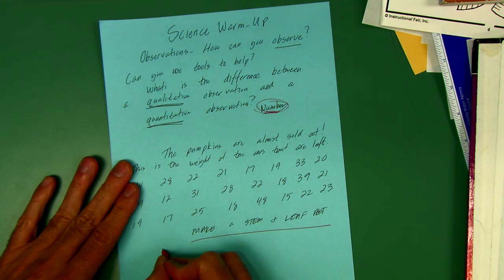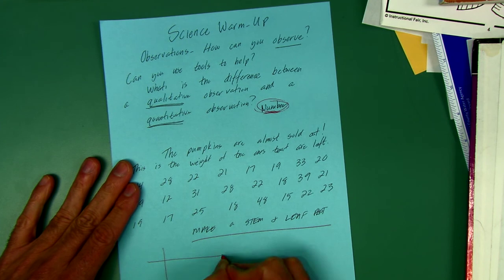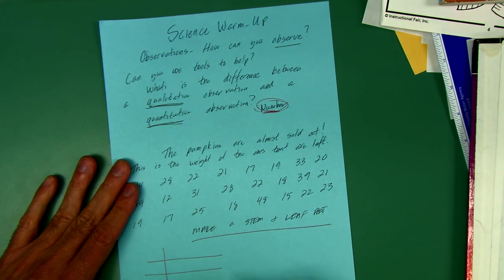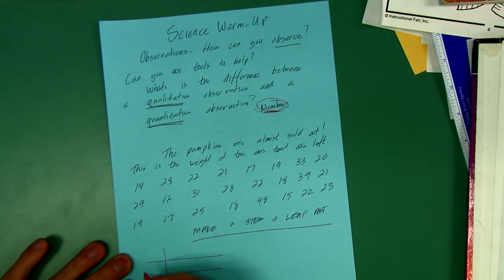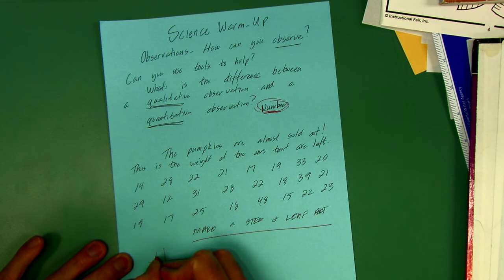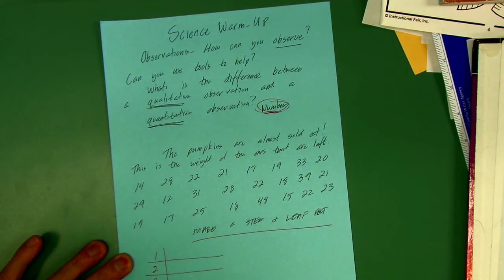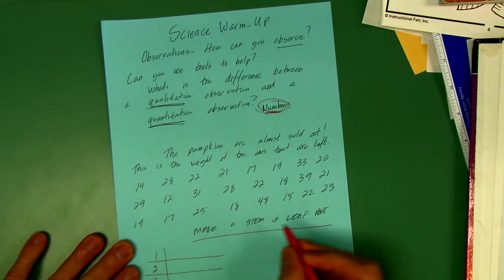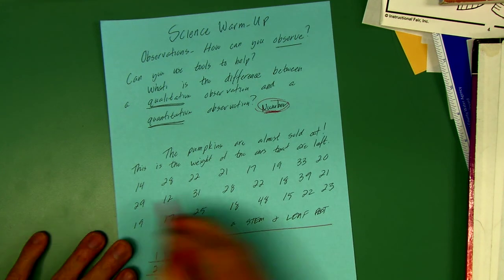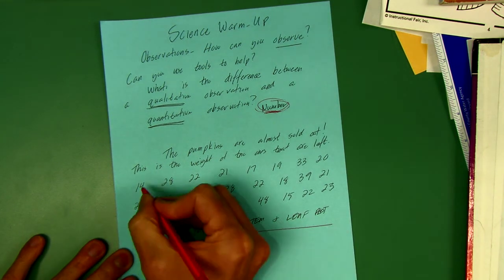That makes it easy to make those tens place be our stems. So I'm going to say the 10s, the 20s, the 30s, and the 40s. Now, I'm just going to make these. Sometimes people put them in order first. I'm just going to make it and say, okay, 14.